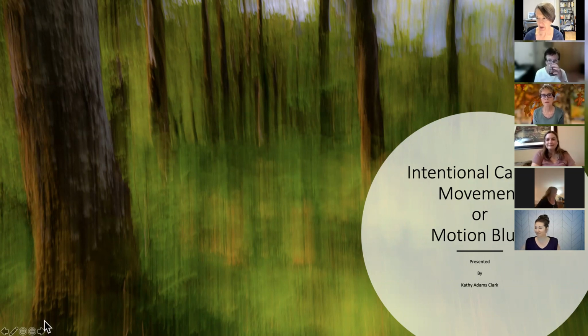So intentional camera movement, that's the new name for it. I think it's funny because 20 years ago, we called these motion blurs. And then suddenly we had people who became ICM experts. And it was like, what in the heck is an ICM? And that is the new name for it. So if you're old fashioned, you can call them motion blurs. And if you want to be new and trendy, you can call them intentional camera movements. But what it is, is a photograph where we have camera movement in it.